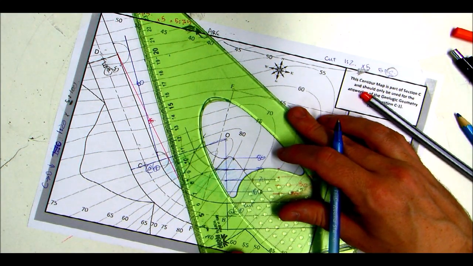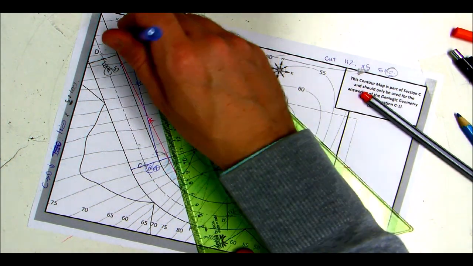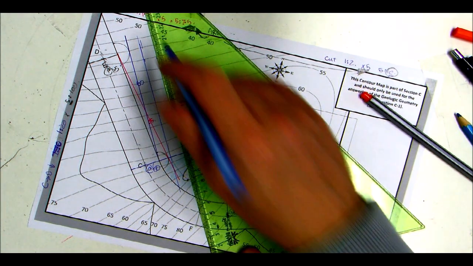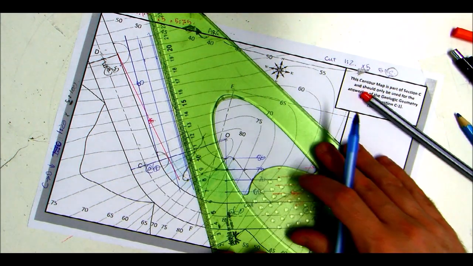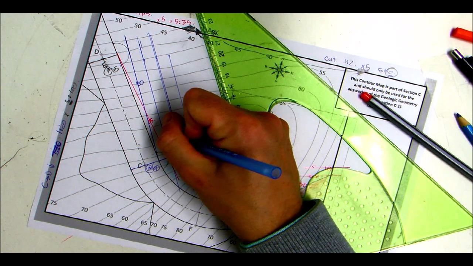How do I know that? Well, it hits the edge of the road at a higher location. Same for this one. It's a 70. Sorry, I'm just not doing it any justice. And this is a 75. So I'll write on them 65, 70, 75.